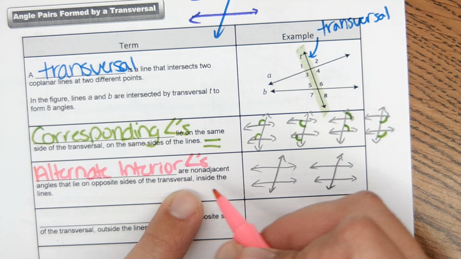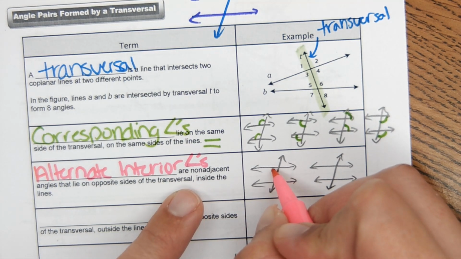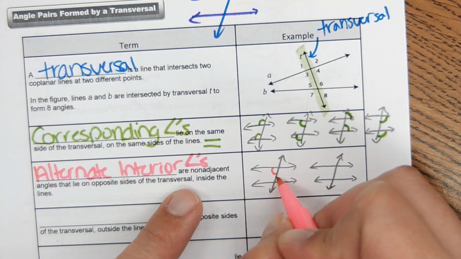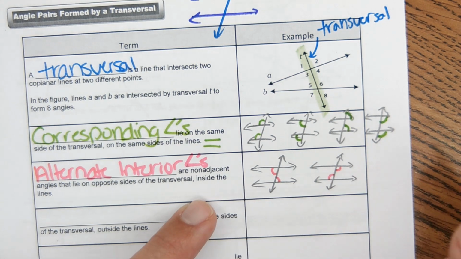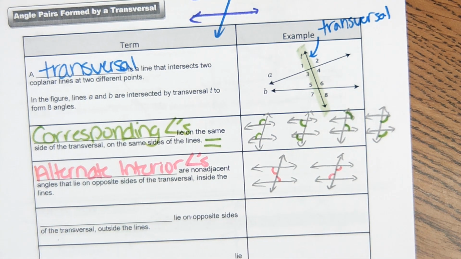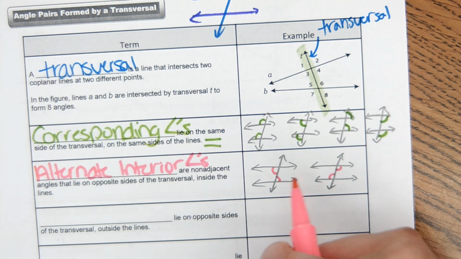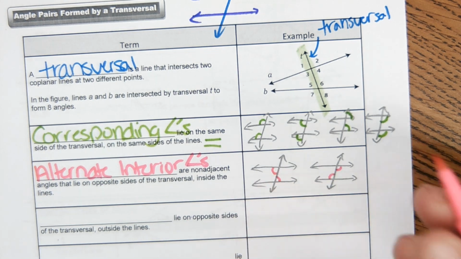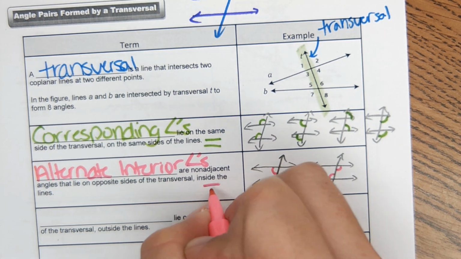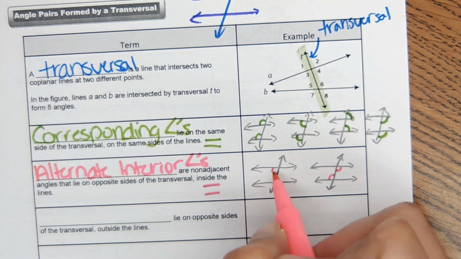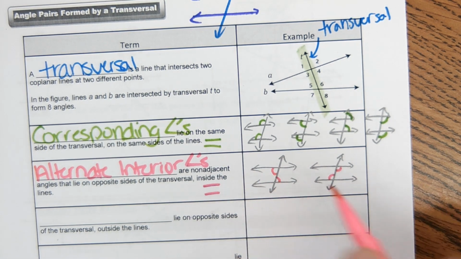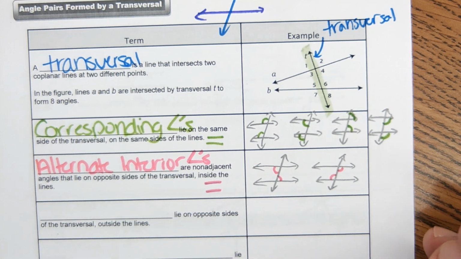So alternate interior. So alternate sides of the transversal on the interior of the parallel lines. So alternate interior would be this angle and this angle, or this angle and this angle. Alternate sides of the transversal on the interior of the parallel lines. And these angle pairs have equal values. So if you know one of the angles and you know that these lines are parallel, you know the other angle is equal to it.